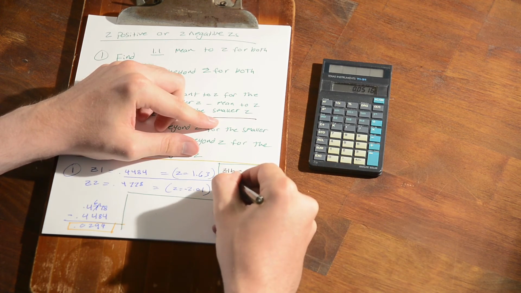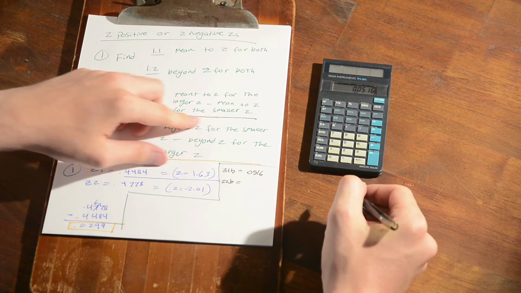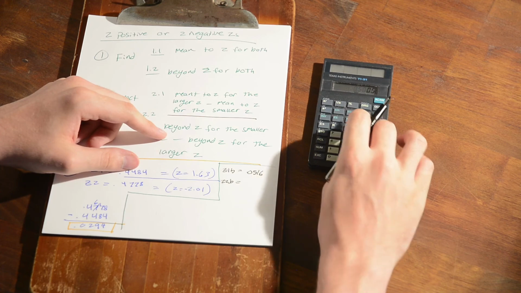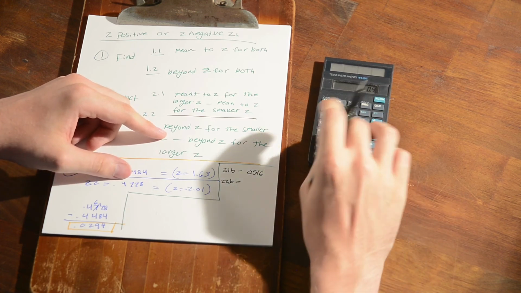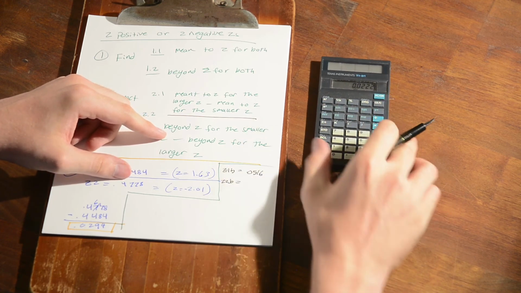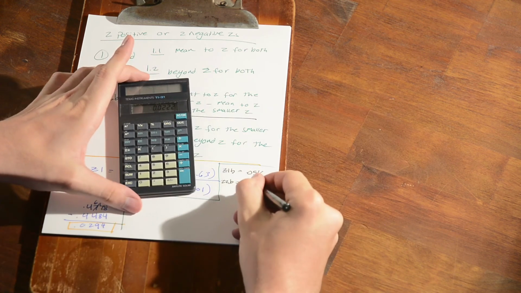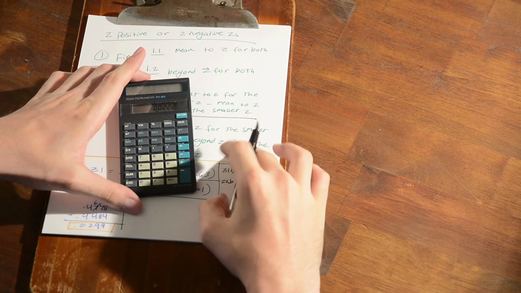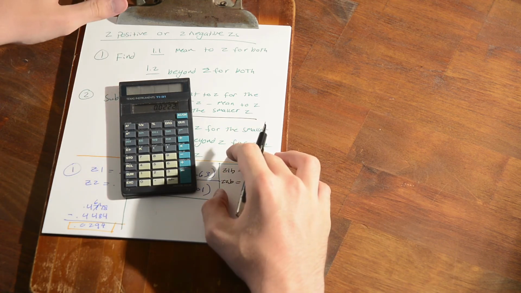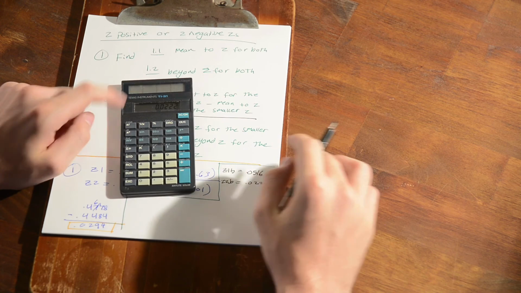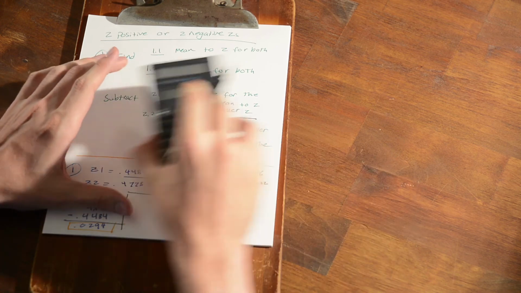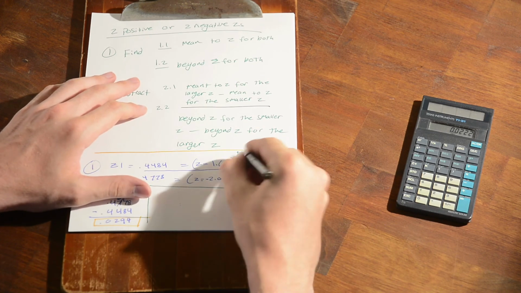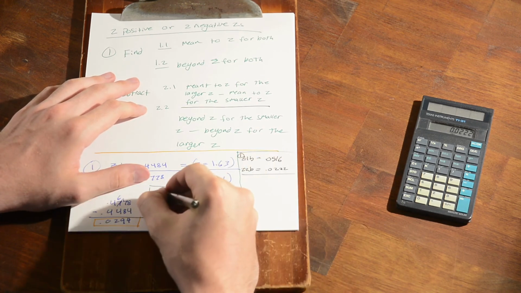My z2 beyond is equal to 0.5000 minus 0.4778 is equal to 0.0222. Now, if you're dubious about this, go ahead and check in your z tables, and you'll find out that these are the correct numbers, that they correspond exactly to our beyond z column. So that's step 1. Now let's head on to step 2.